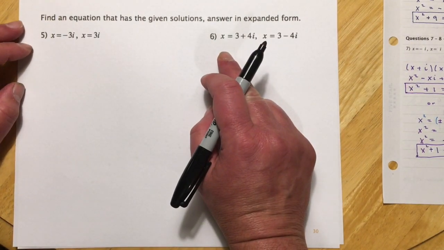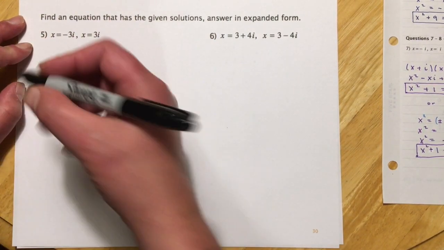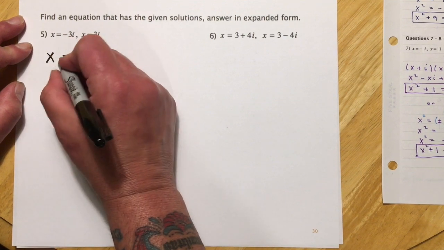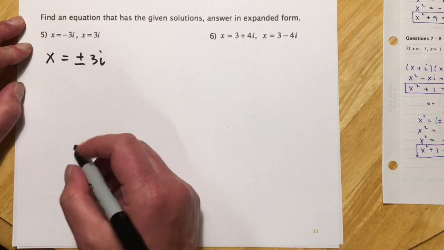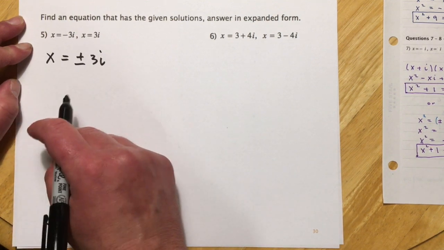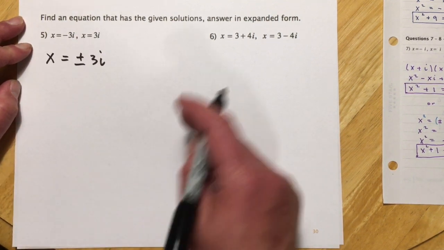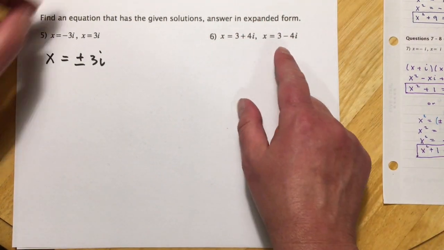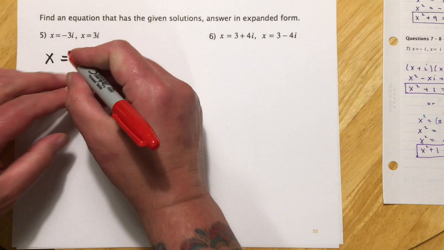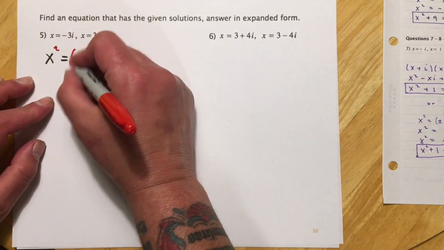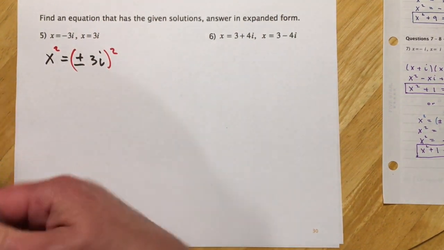Okay, for these ones I prefer to reverse complete the square. So I'm going to think of this as x equals plus or minus 3i. I could set this up as x plus 3i, x minus 3i, and FOIL. It gets a little ugly on this one, so I like this version better. So then from here to undo that plus minus, I just square both sides.